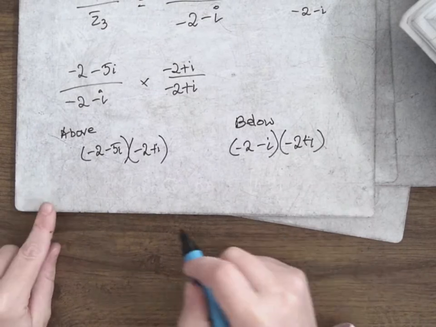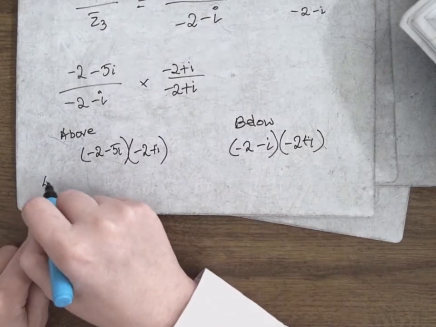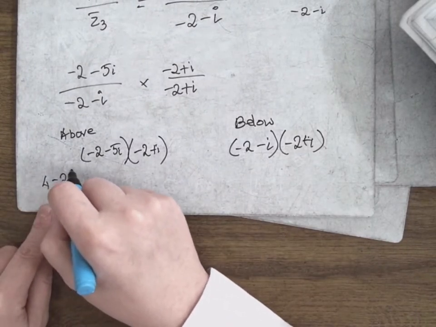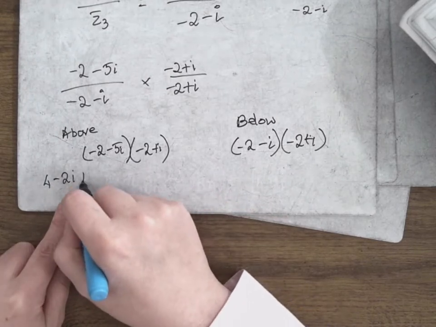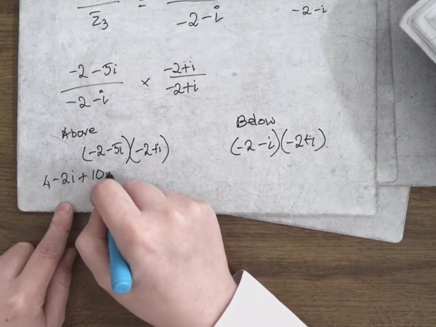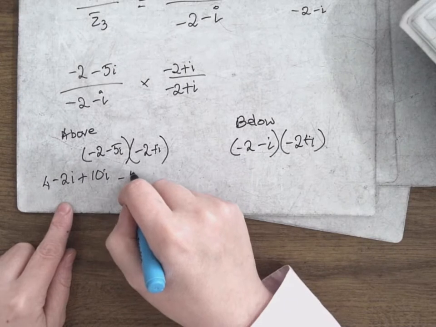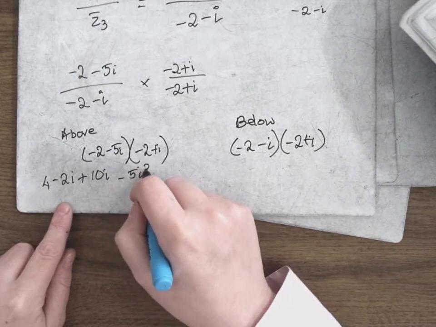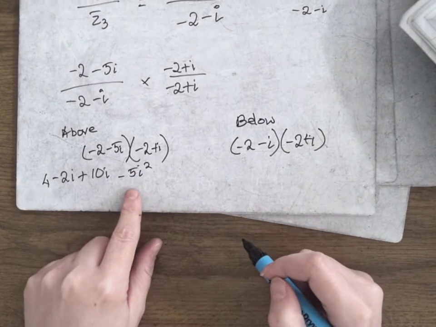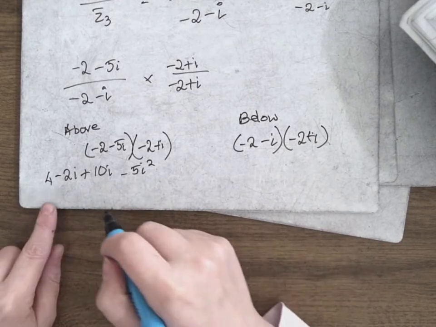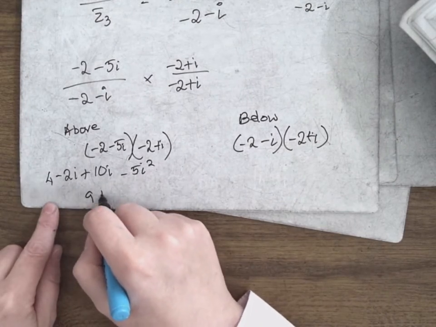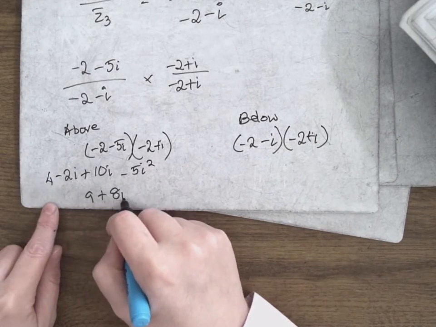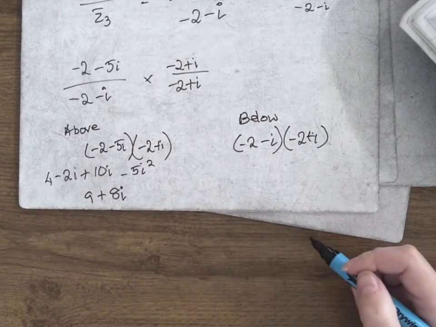When you do that, you'll end up with 4 minus 2i plus 10i minus 5i squared. Okay, so that would be minus 5 times minus 1, which becomes a plus 5. So you'd end up with 9 plus 8i when you replace i squared with minus 1. Is that alright?